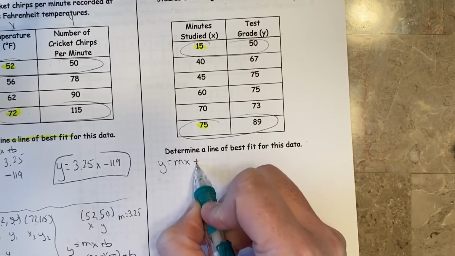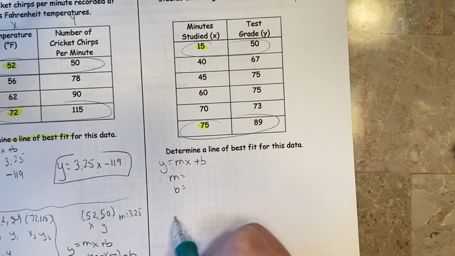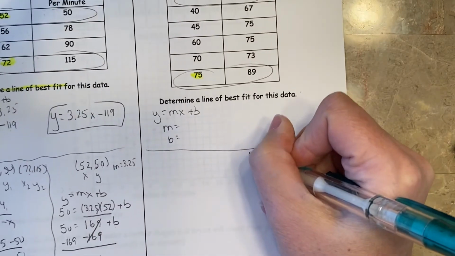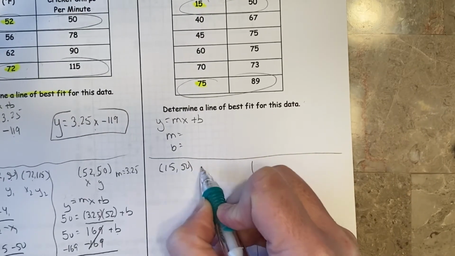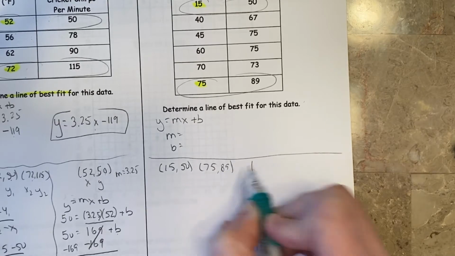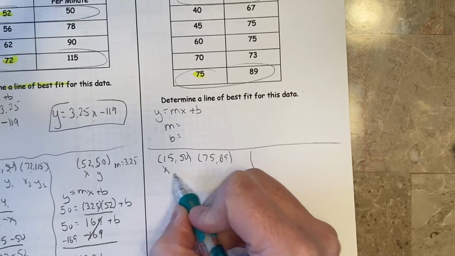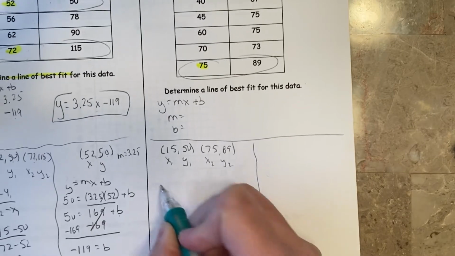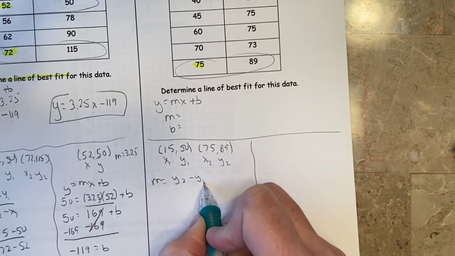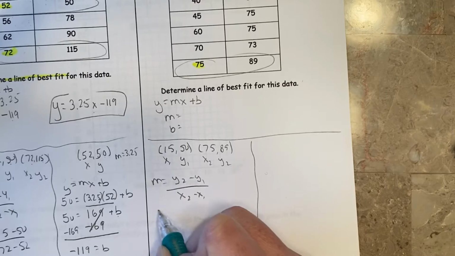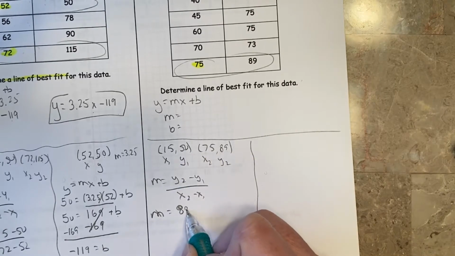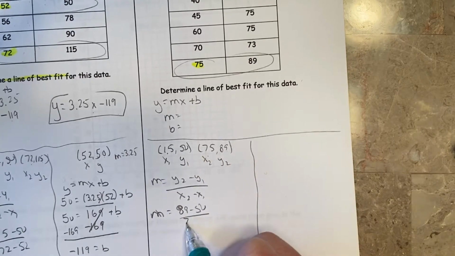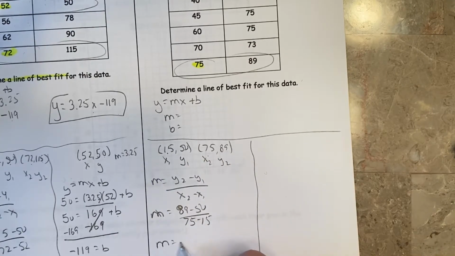So y equals mx plus b, m equals, b equals, and we split up our work. Okay, so we're going to use 15 comma 50 and then 75, 89. So we have x1, y1, x2, y2. y2 minus y1 over x2 minus x1. So it's going to be 89 minus 50 over 75 minus 15. That's 35 over 60.